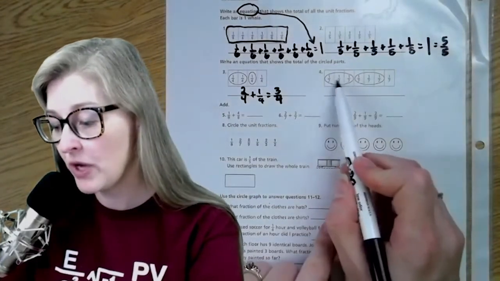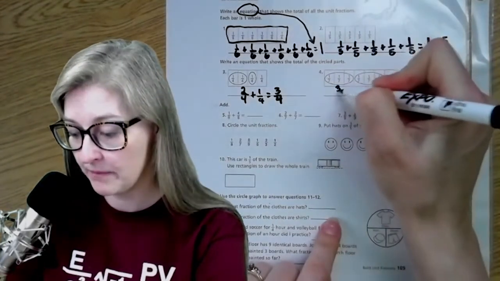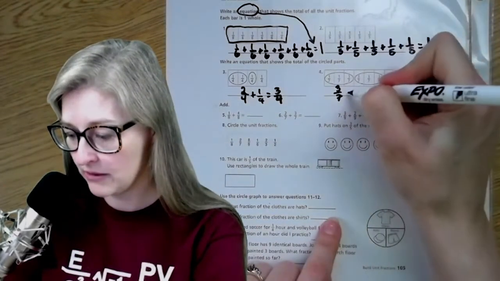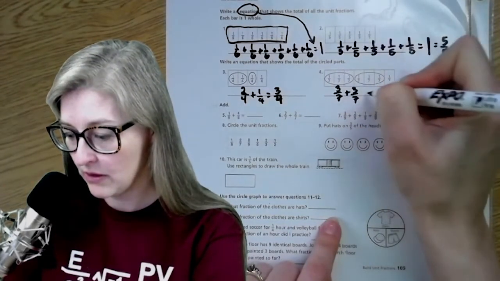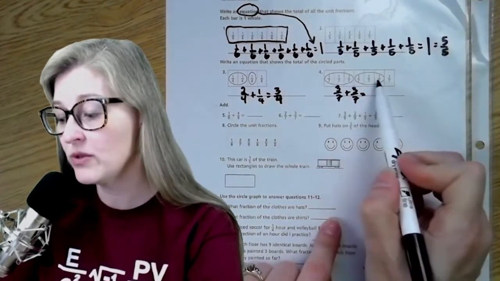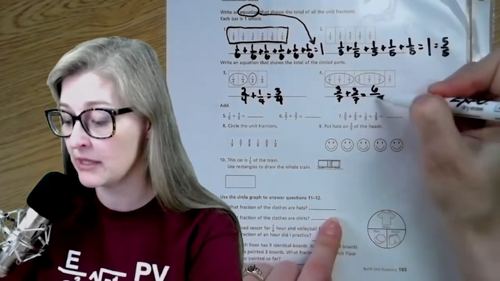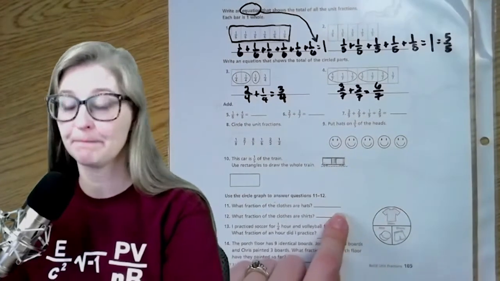Now here I've got 1, 2, 3/7 plus 3/7 equals, oh, I used up most of it, but again, not all. 3 plus 3 is 6 out of the 7.